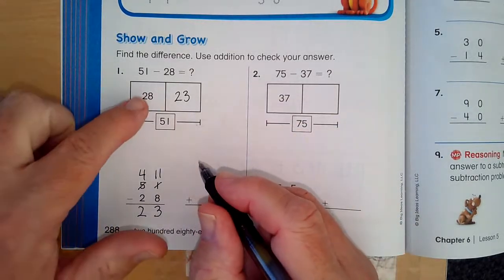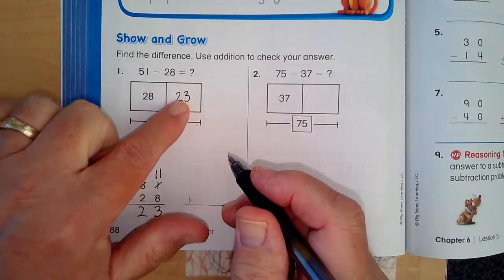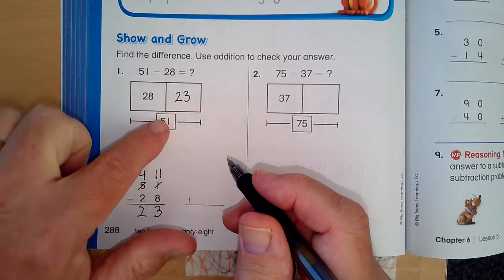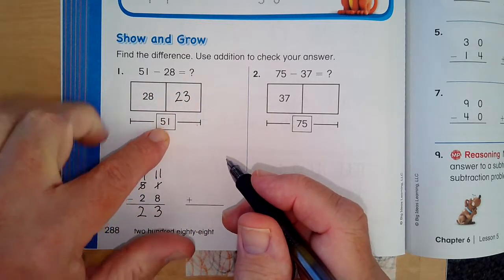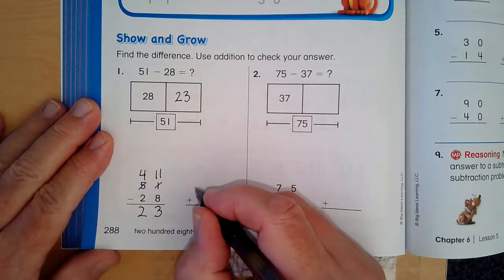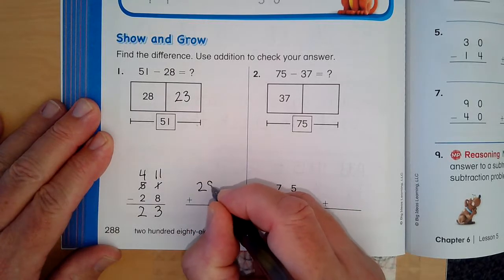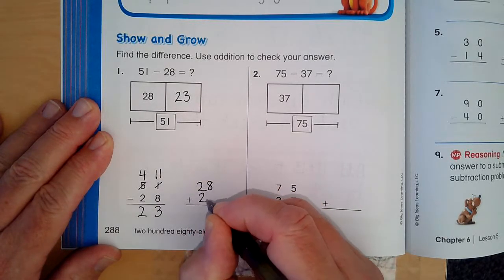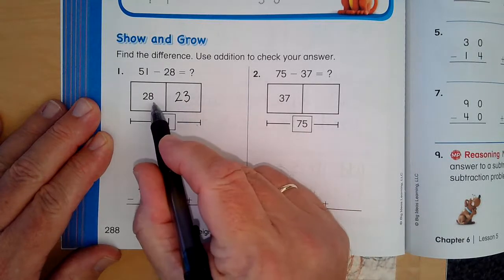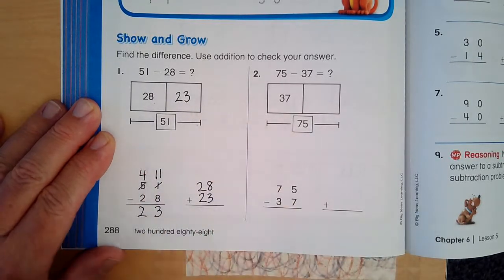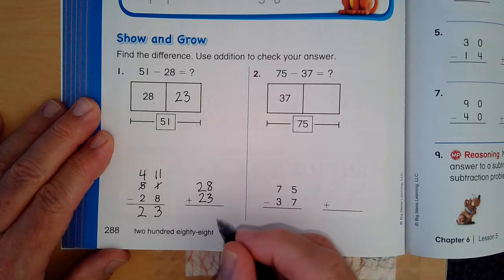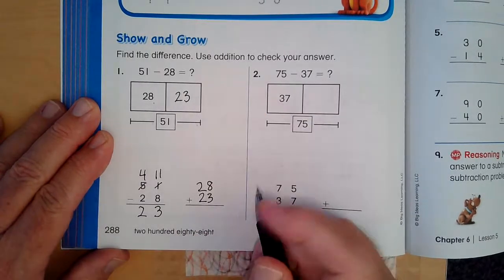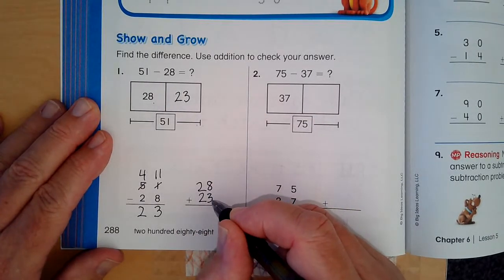I'm going to just add this plus this. If this plus this adds up to this, then I know that I'm correct. 28 plus 23, right? This plus this. Let's add it up. Don't just write down the answer. You want to check to see if it's correct. 8 plus 3.